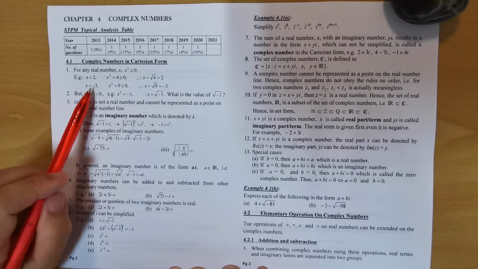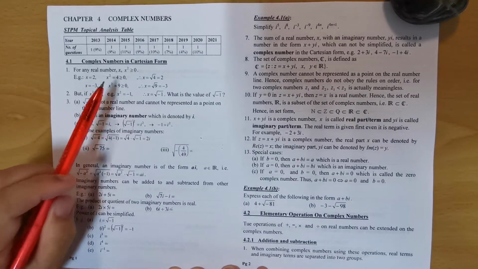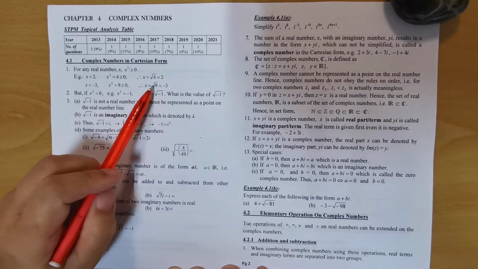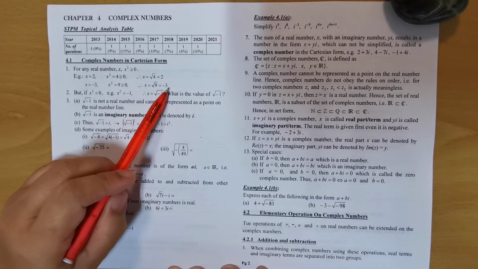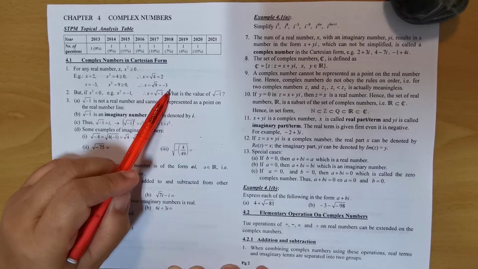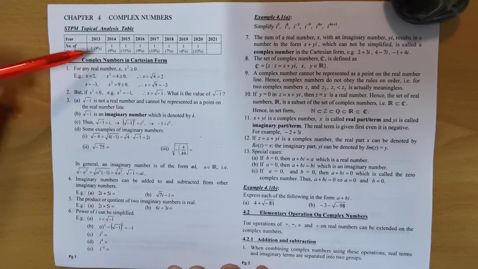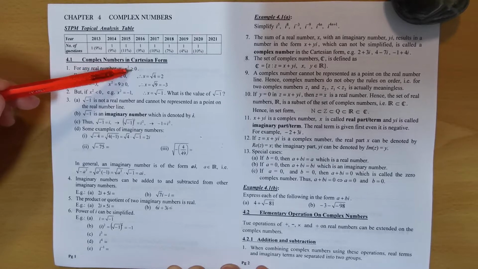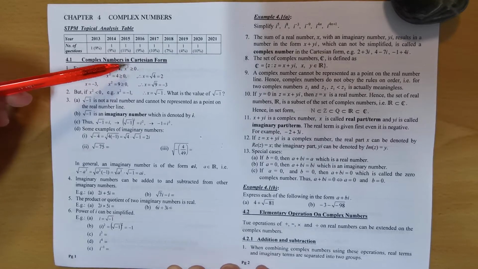Let's say x is negative 3. Then x squared will be 9, again more than or equal to 0, and x will be square root of 9, which is negative 3. So for all real numbers, after we square it, it becomes positive or more than or equal to 0, which we call the non-negative property.